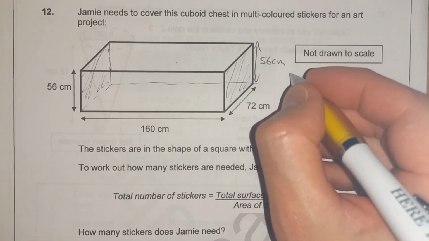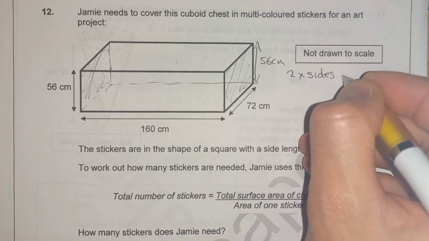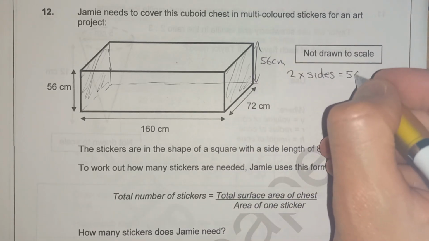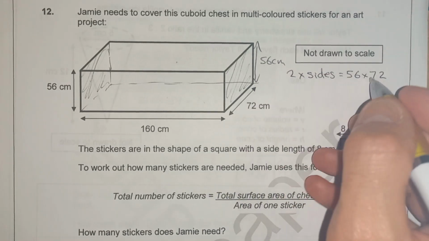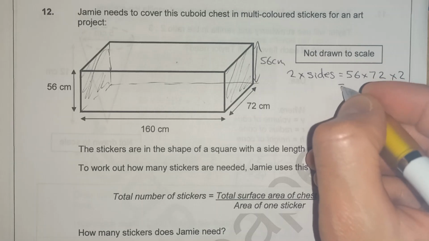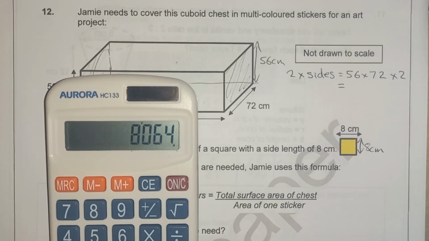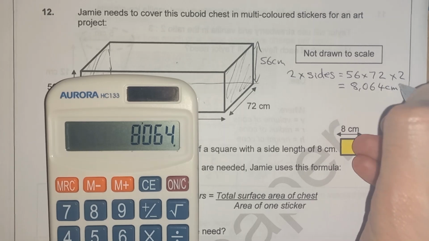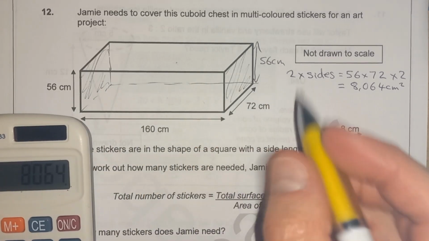So think of these as, we'll call them sides. So we've got two sides. And the sides are 56 centimetres by 72 centimetres. And we want two of it, so I'll put the two on there as well. So 56 times 72, that's the area of one of the sides, times 2 to get both of them. 8,064 centimetres squared.